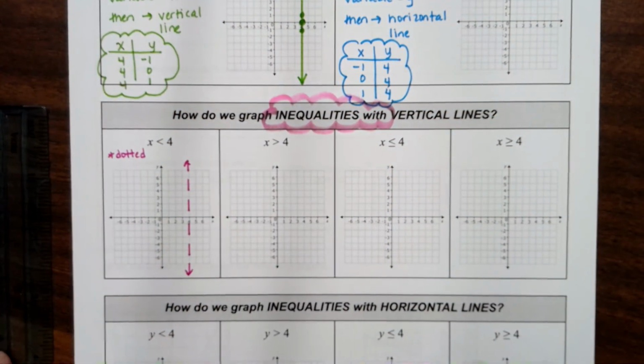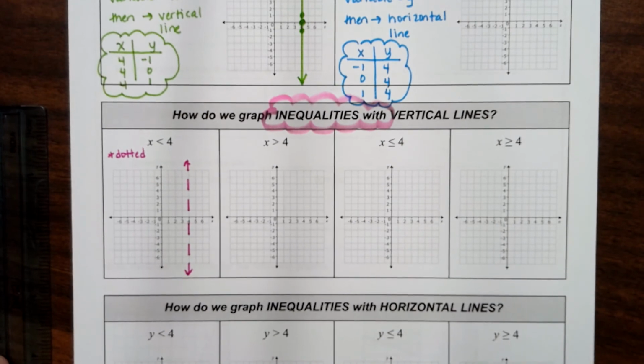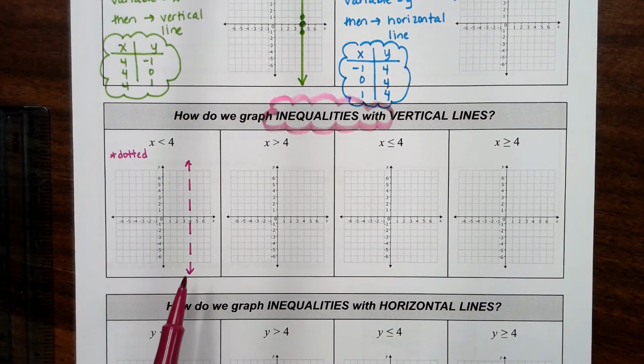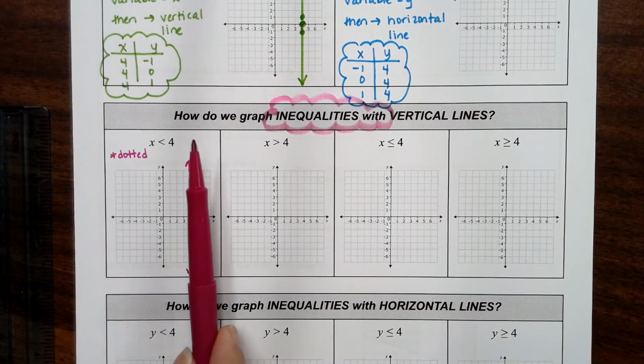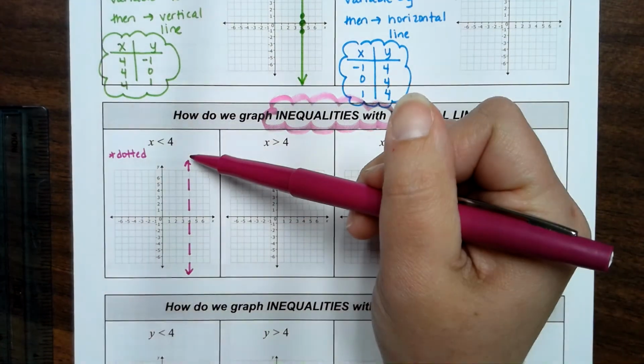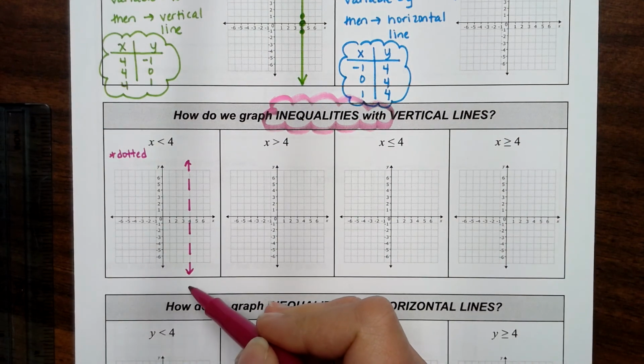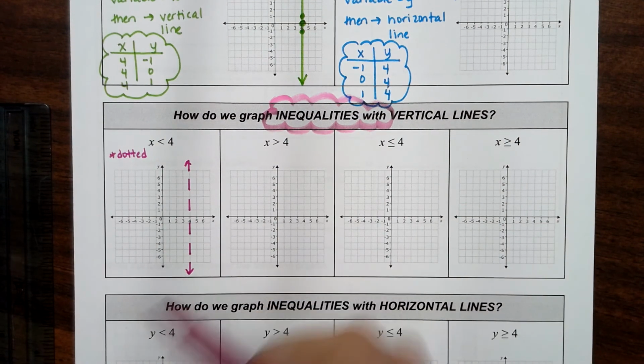Now, the next thing that's going to change is that I need to shade. Normally, when we graph on a graph like this, we would shade above or shade below the line. But when a line is vertical, you cannot shade above. The arrow means it keeps going up forever, so there's no way to be above that line. And you cannot shade below because the arrow means it's going down forever.